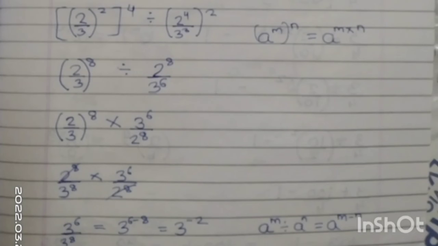Divided by, now again the power law: the number 2 has one exponent 4 and the other exponent 2, so you can multiply that, 2^8, divided by. Now 3 again has two exponents, 3 and 2, so it will be 3^6. Okay. Now 2^8 over 3^8, divided by 2^8 over 3^6.